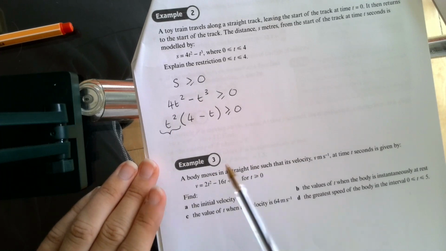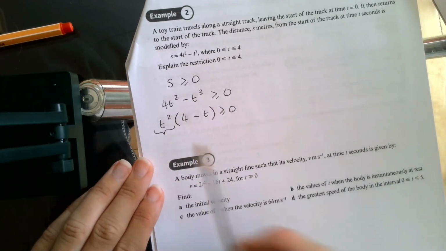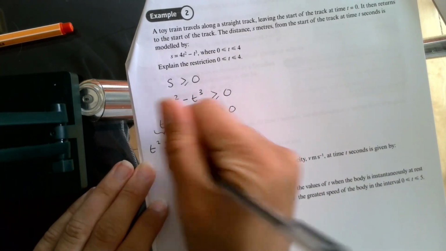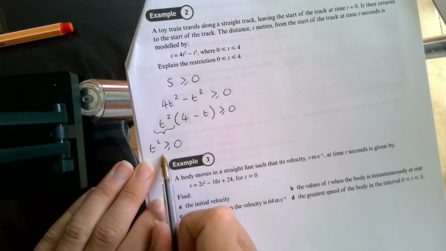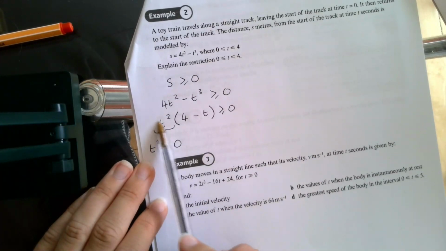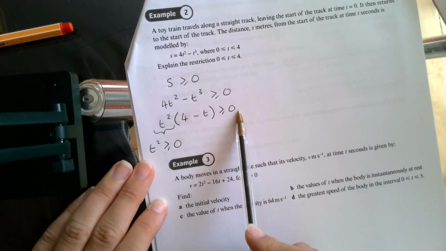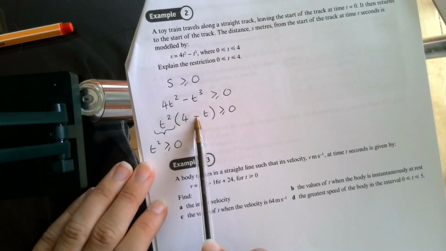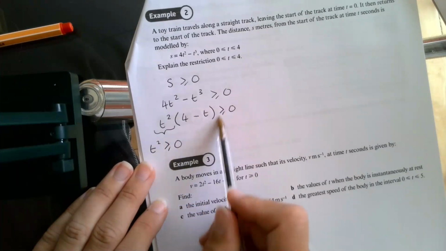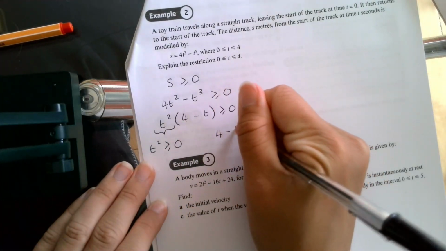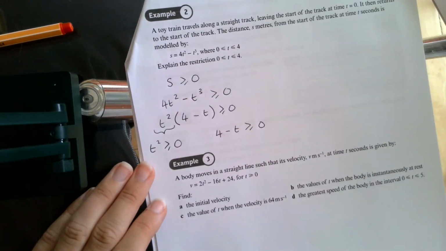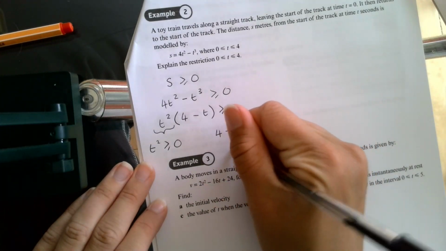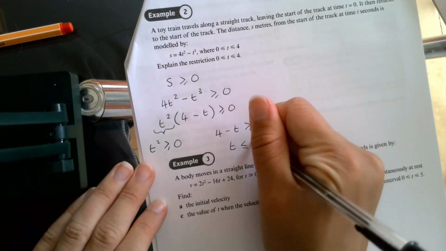time is always positive. I can't have negative time, that's just a fact. So t squared will always be positive, and even if I did have negative time, t squared would always be greater than or equal to 0. So if I need this positive thing times this to be greater than 0, then I know that this can't be negative. If I had a positive times a negative, I'd get a negative. Therefore, I need this to be positive. So I know that 4 minus t must be greater than or equal to 0. 4 take away something greater than 0. Well, if I rearrange that, I'm just going to get that t must be less than or equal to 4.